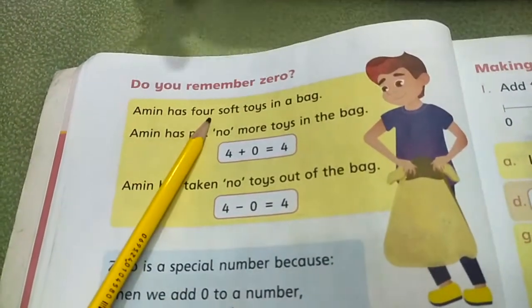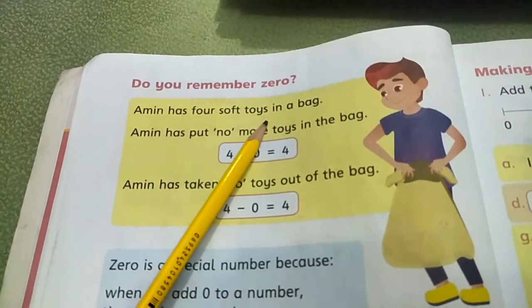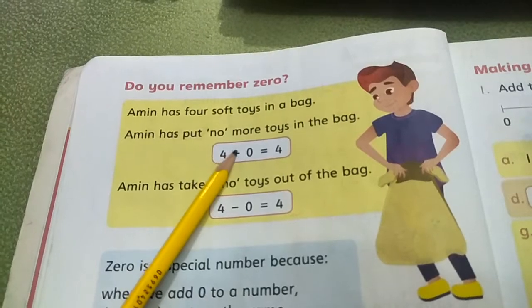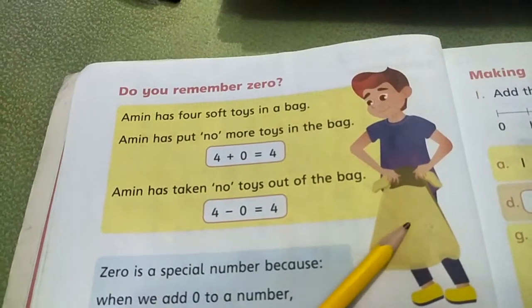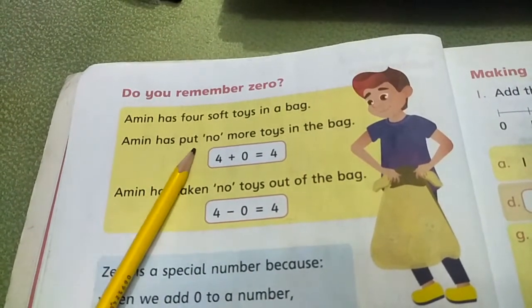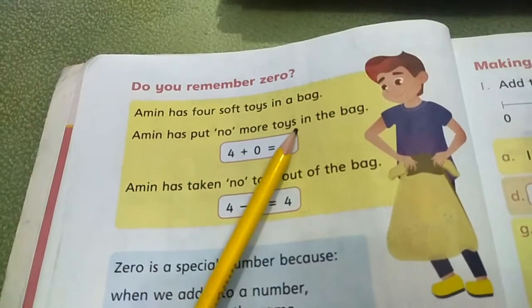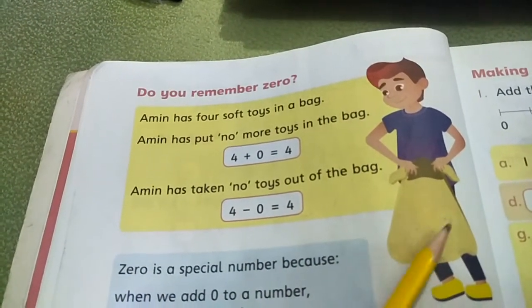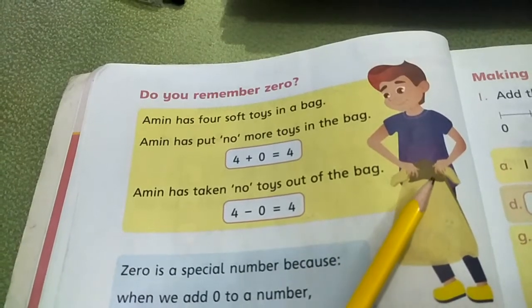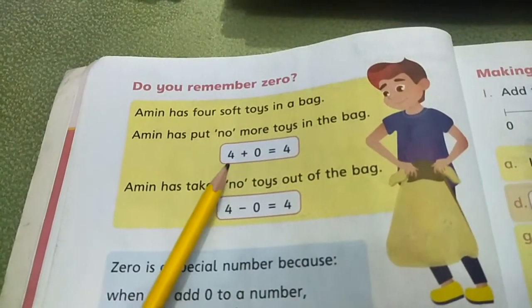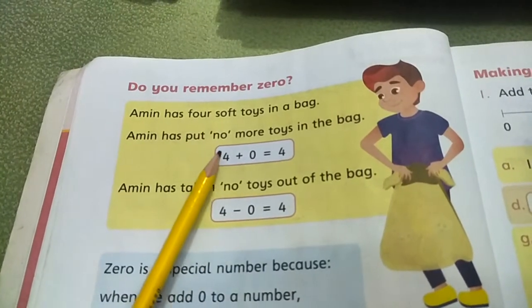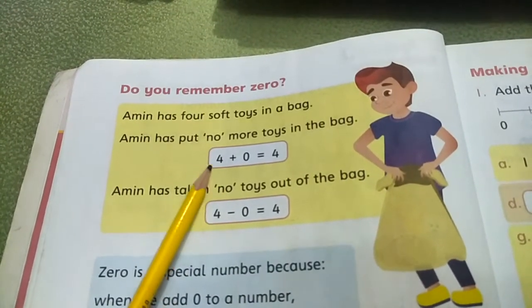Amin has 4 soft toys in a bag. आमिन के पास 4 सॉफ्ट टॉयज हैं. कहाँ पर? बैग के अंदर. Amin has put no more toys in the bag. और आमिन ने बैग के अंदर और कोई भी सॉफ्ट टॉयज नहीं रखे. So we have to write it like this. 4 + 0. क्योंकि बैग के अंदर कितने टॉयज थे पहले?